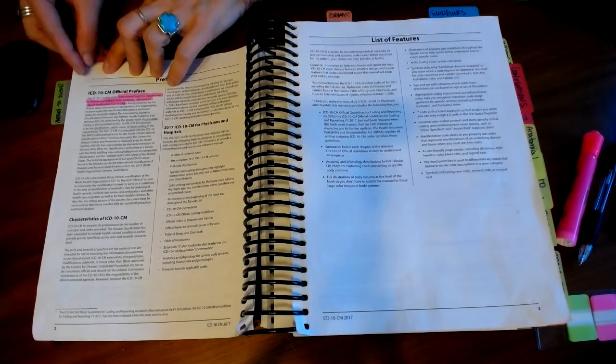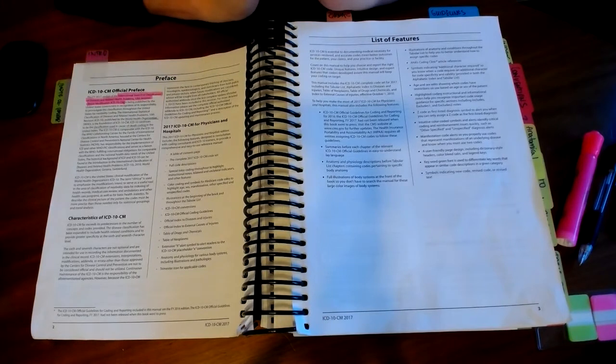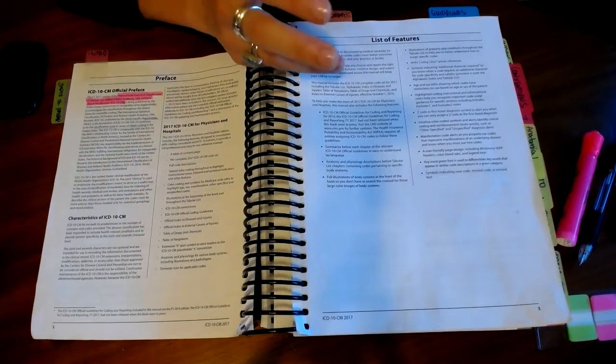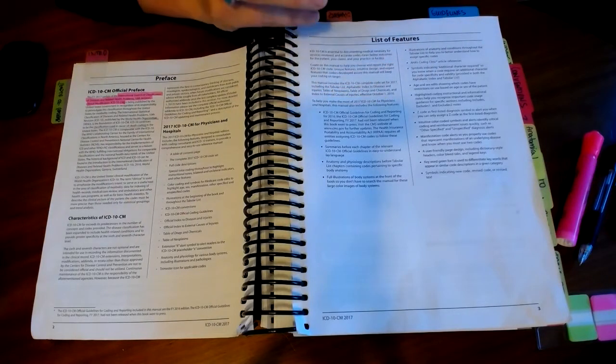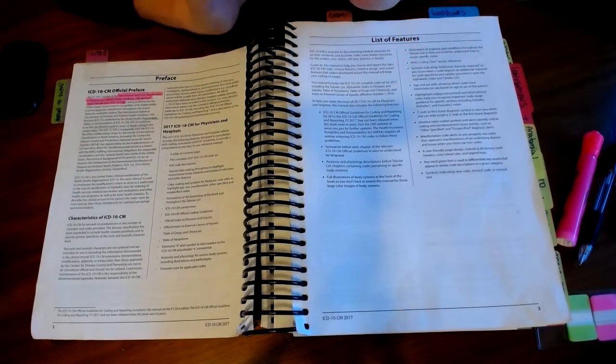What else I'm going to do is, as I am learning, I'm going to write notes in my books. Some notes I might write here are, when is ICD-10 published? Who are the responsible parties for providing the guidelines? And any other information like that that might be helpful for me.